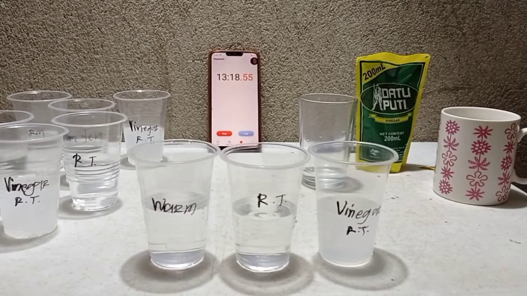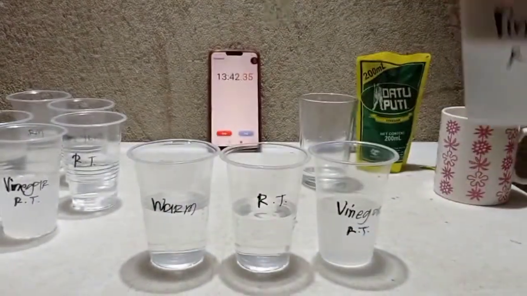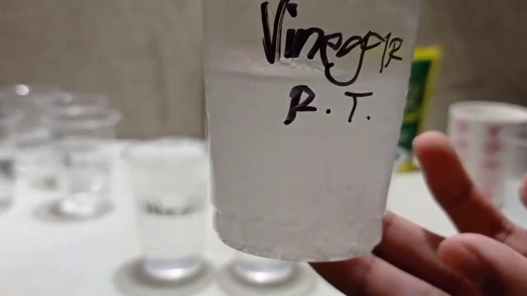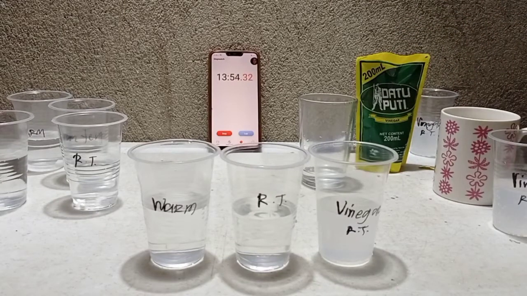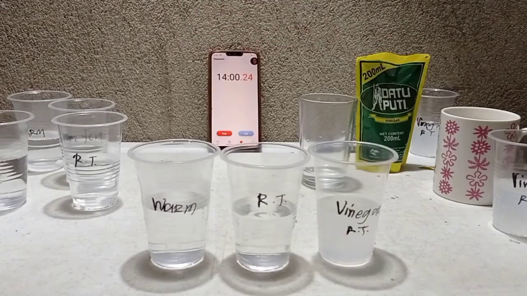So as we were preparing for our next samples, our previous samples in our room temperature vinegars have actually dissolved, both the whole tablet and the broken tablet have been completely dissolved. So here, and here. We'll now be setting it aside, and now we will start to put our crushed tablets in these samples.